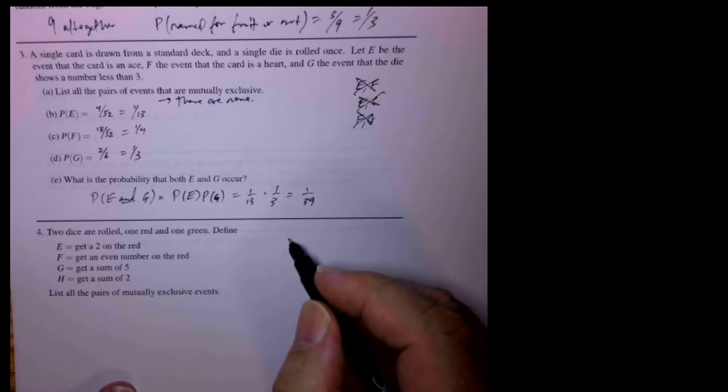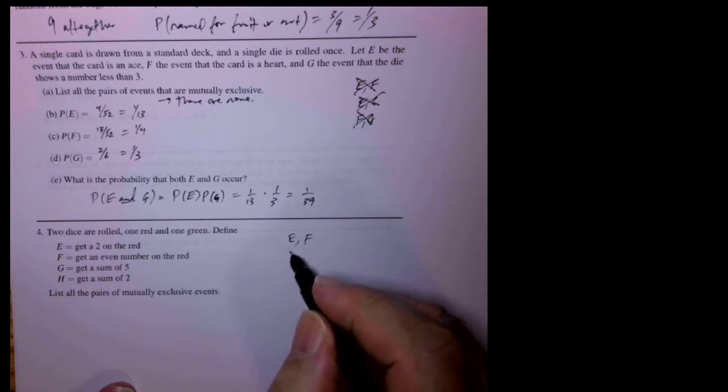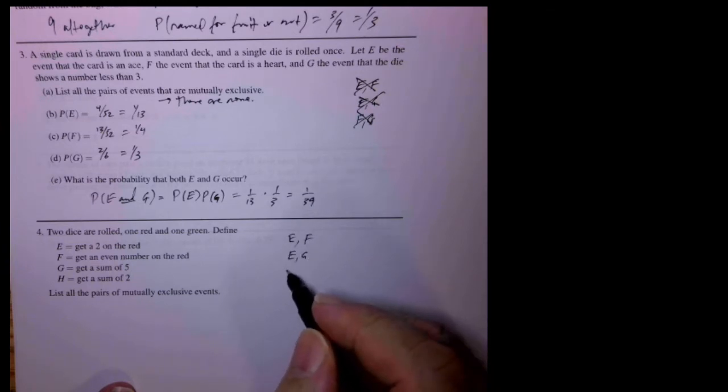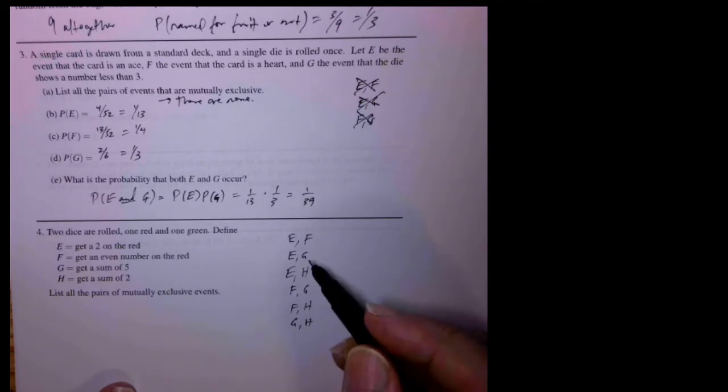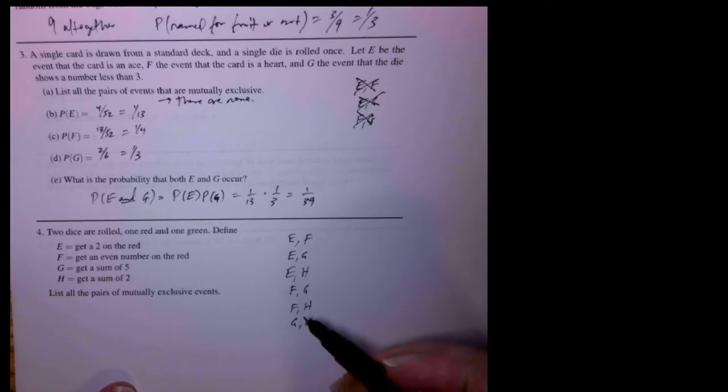So once again, I'm just going to list all the pairs and then cross out the ones that aren't mutually exclusive. E and F, E and G, E and H, F and G, F and H, G and H. That's all the pairs, right? There's no reason to list, say, FE, because that's the same pair as EF.